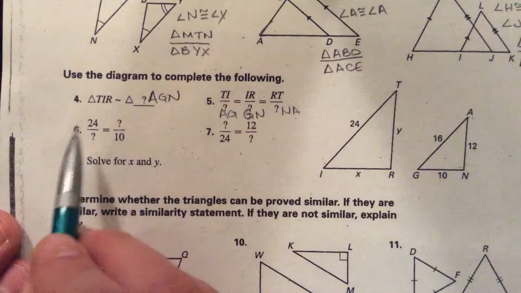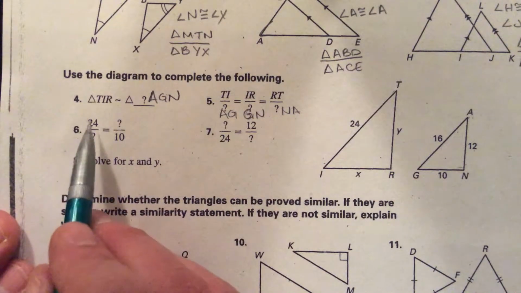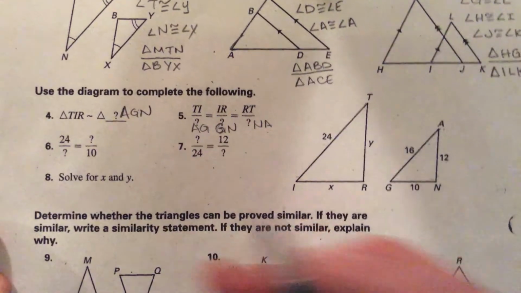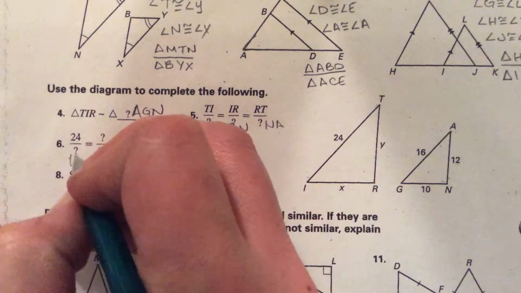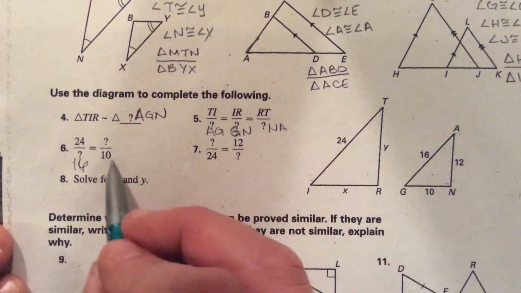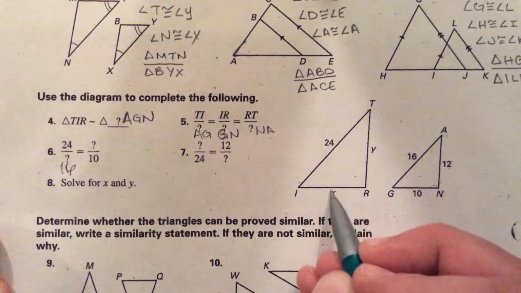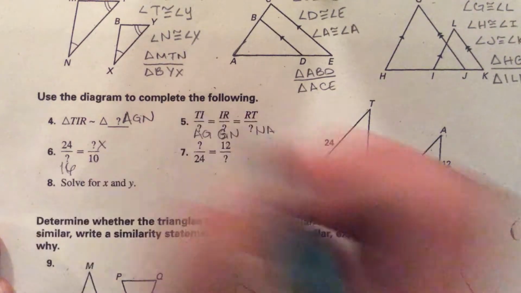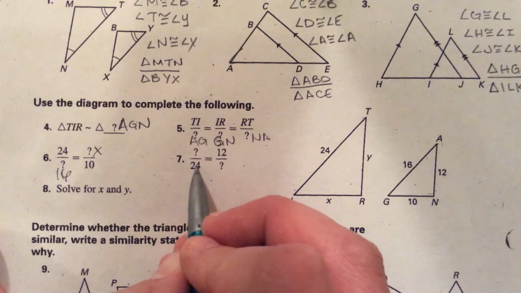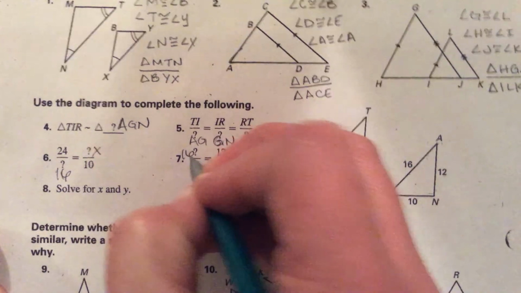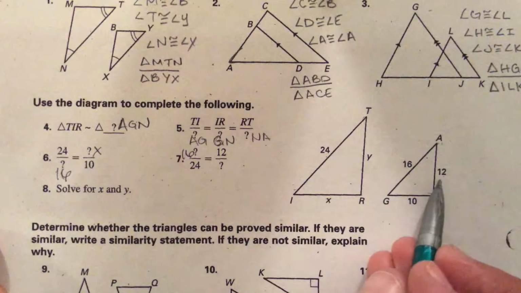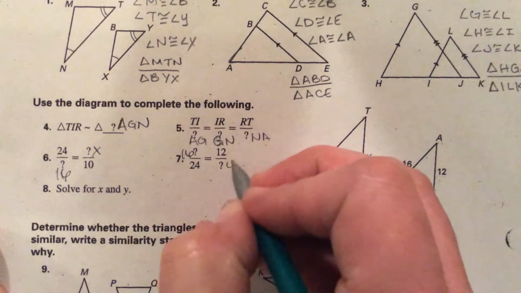Now they're asking us which sides correspond. 24 actually corresponds with the 16 side. And which side corresponds with the 10? That would be our X. They're asking us which side corresponds with the 24. That would be 16. And 12 corresponds with our Y.